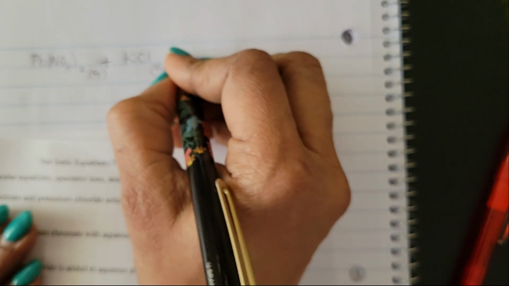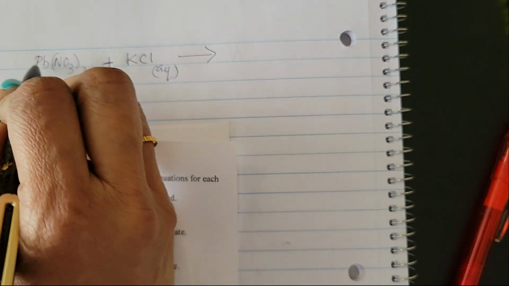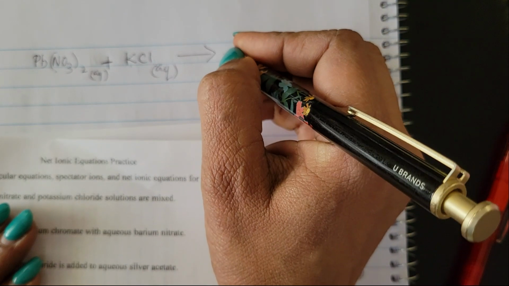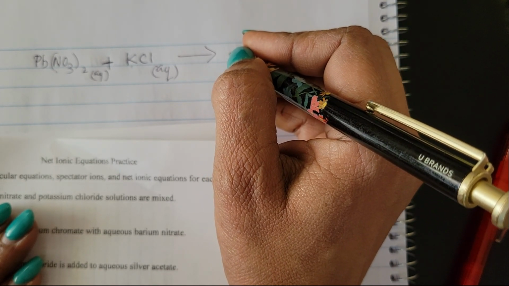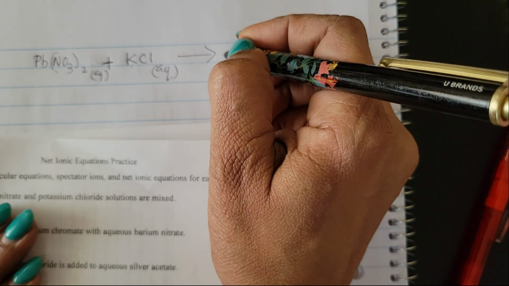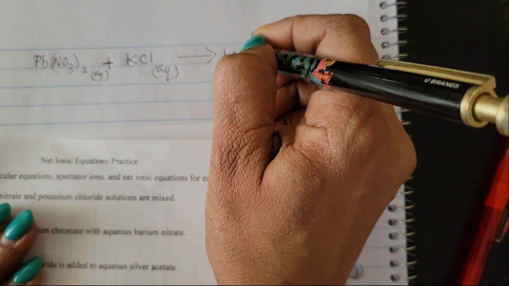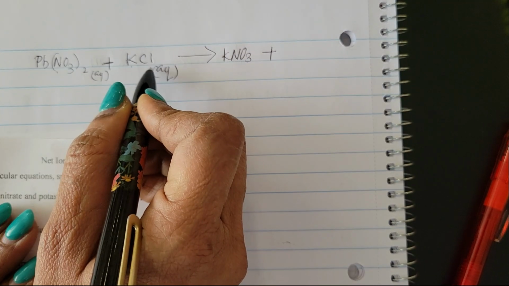Okay, now swap them and complete the reaction. Change the metals. K will go with the NO3 formula. K has a charge of +1, NO3 has a charge of -1, which is KNO3. Plus, Pb will go with the Cl.